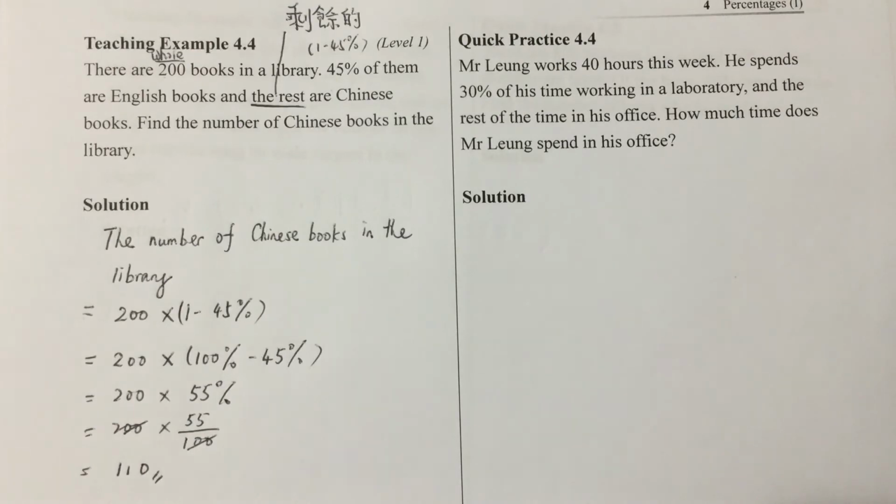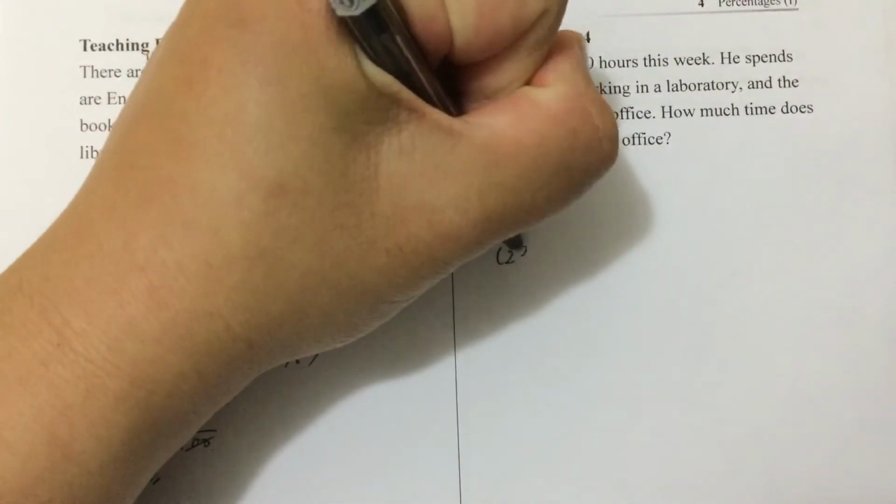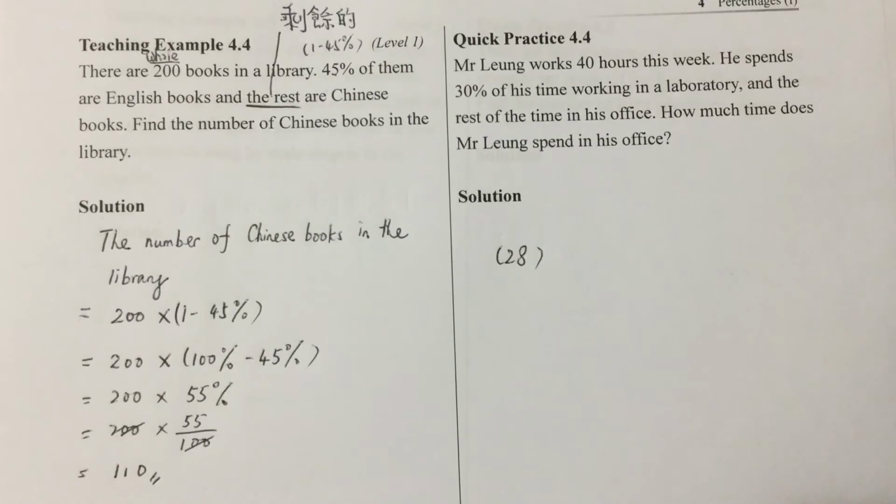Now I will give you time to do the quick practice 4.4. After 15 seconds, I will show you the answer. So let's do it. Now if you cannot finish the quick practice, please pause it, and I will give you the answer. The answer for quick practice 4.4 is 28. Make sure that you know how to do this. Now we will go to teaching example 4.5.